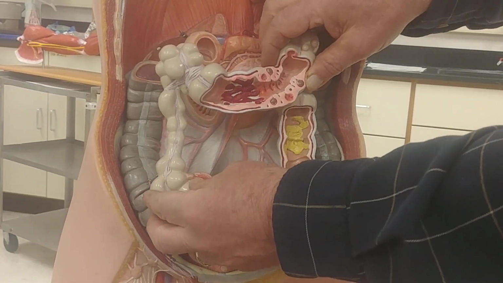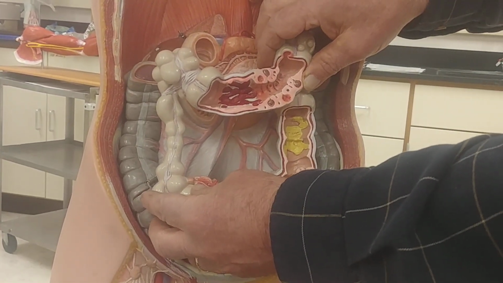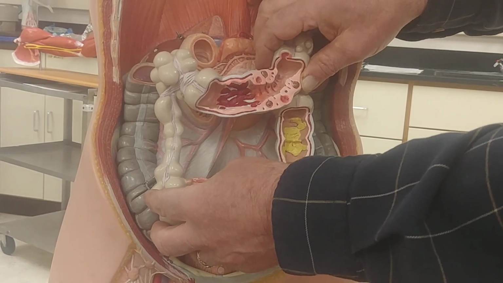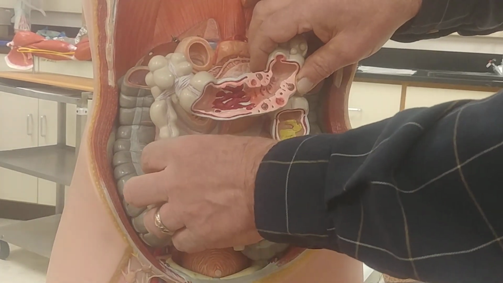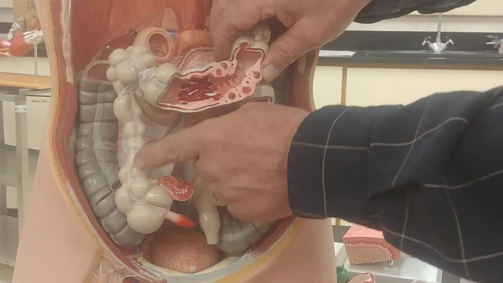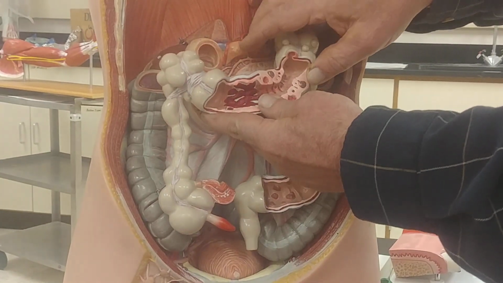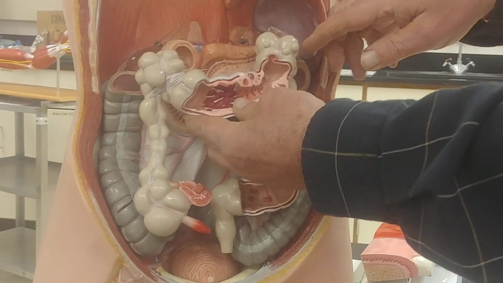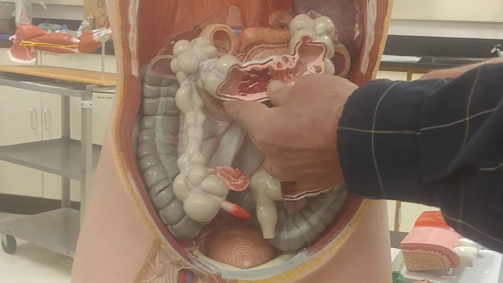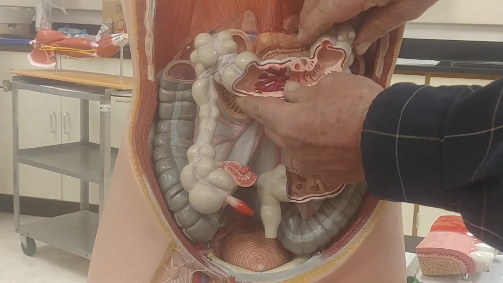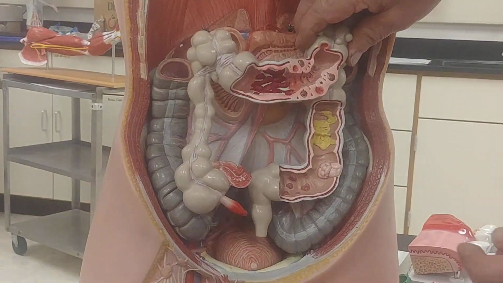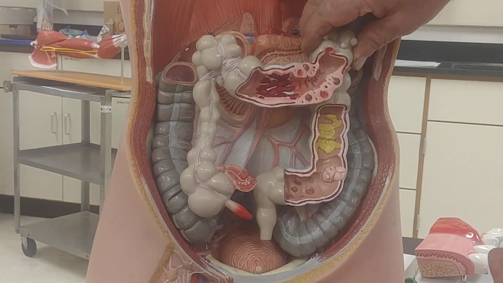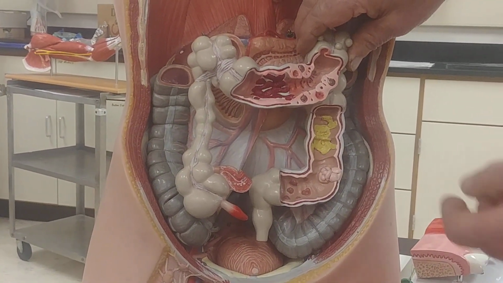So the food material waste gets dumped into here. It's really going to be soupy, and it's going to work its way up the ascending colon here, across the transverse colon, and then down the descending colon. And through that whole process, it's absorbing extra water and some electrolytes that end up in there.